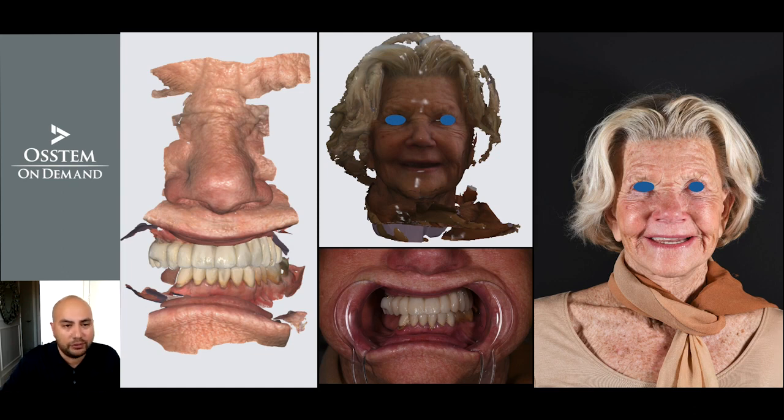The next step is to obtain facial scanning data, which is then merged with the intraoral scanning data. As you can see here, the current interim prosthesis is still not straight, and the midline is not adequate. Moreover, the teeth are not giving enough lip support for the patient.